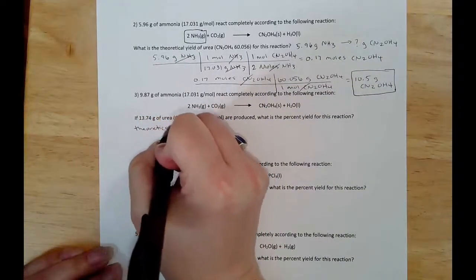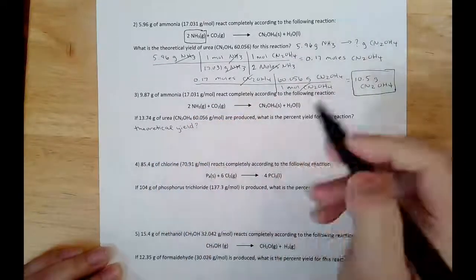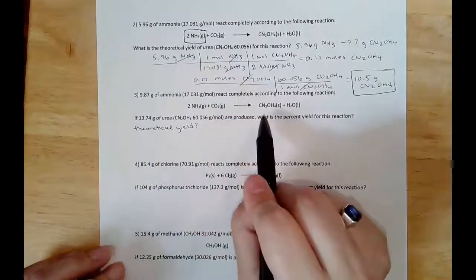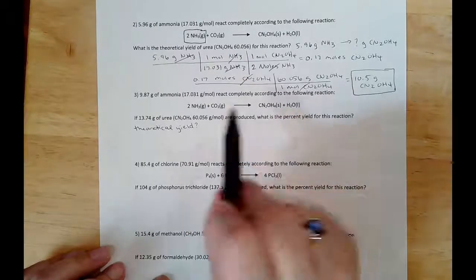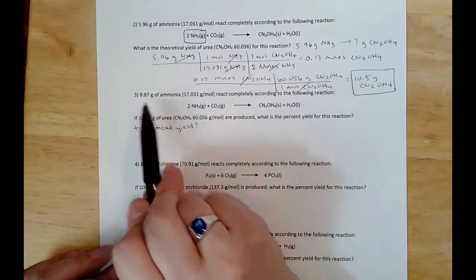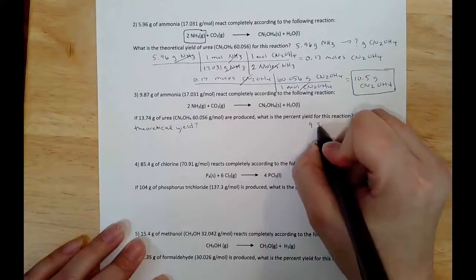We've got to calculate that first, right? Because we need that number. We've got to calculate how much of this product here, this urea, we are actually going to make from 9.87 grams of ammonia. So as always, I like to start out with, what am I starting with? I'm starting with 9.87 grams of ammonia.